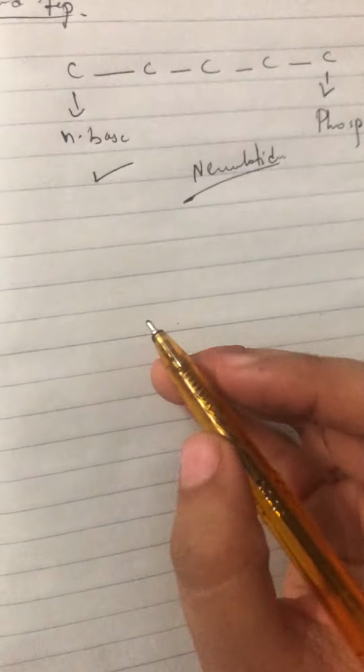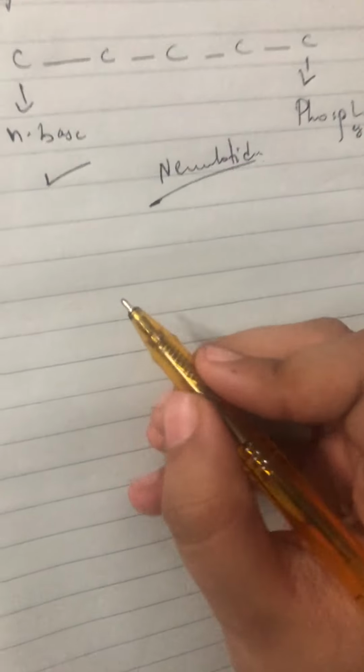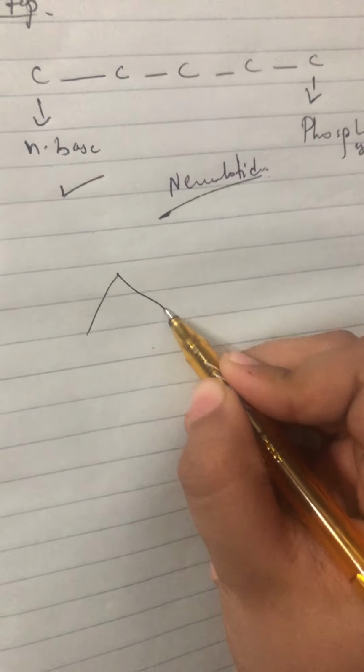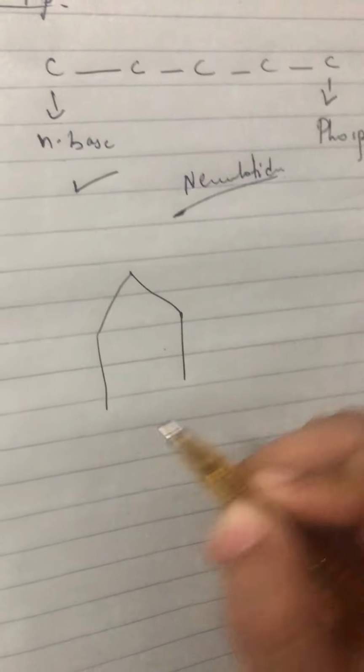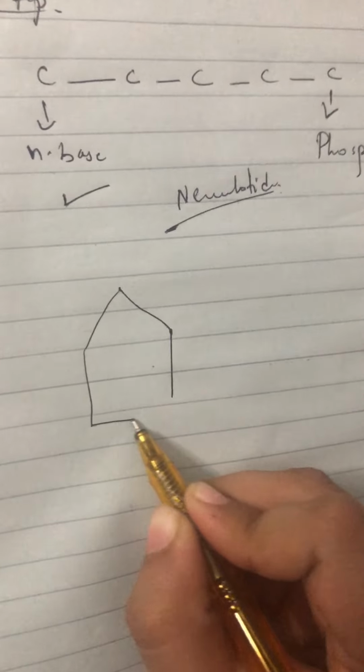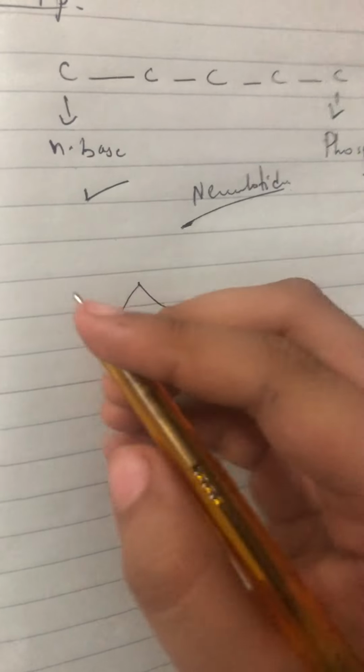If we talk about the structure of this, first we will make the pentose sugar. This is a pentose sugar, right?